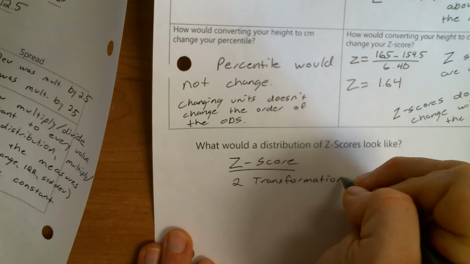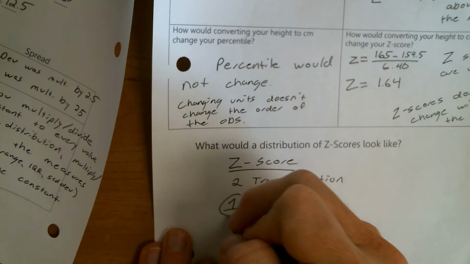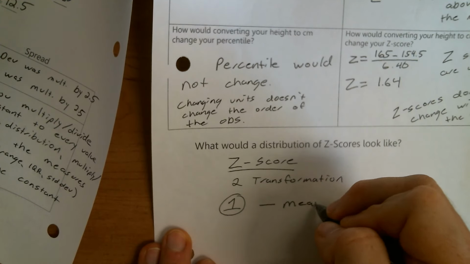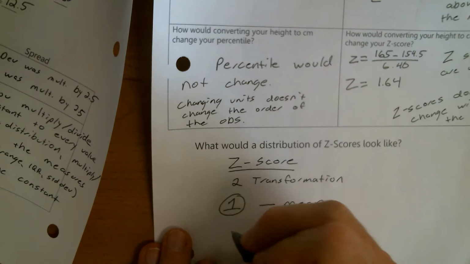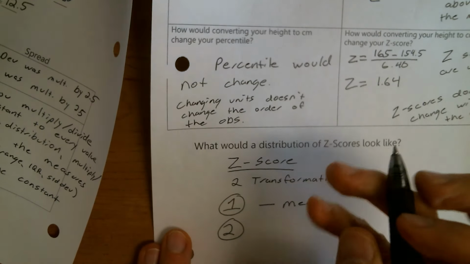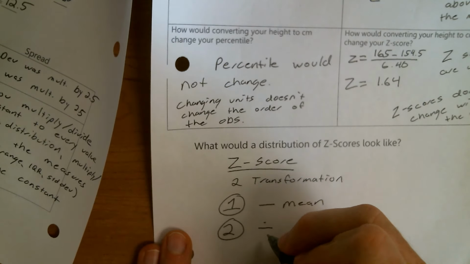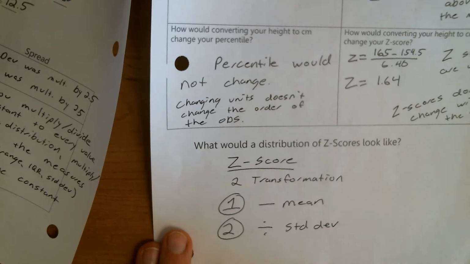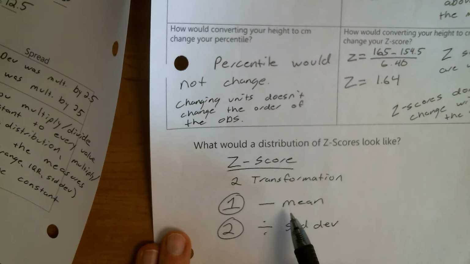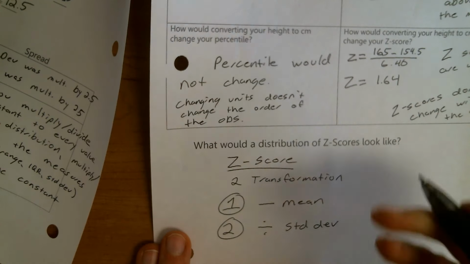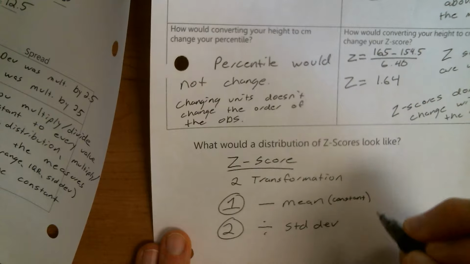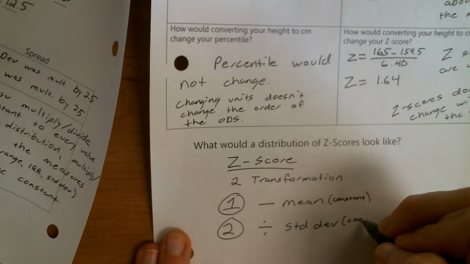Transformation one is subtracting the mean. Transformation two is dividing by the standard deviation. We're using words here, but this is basically subtracting a constant, and this is dividing by a constant.